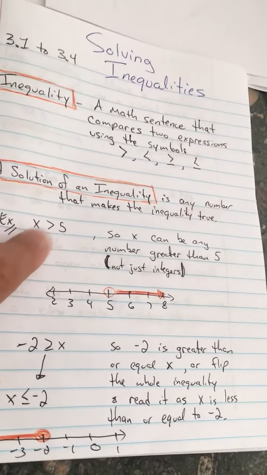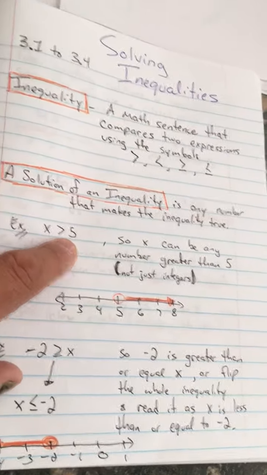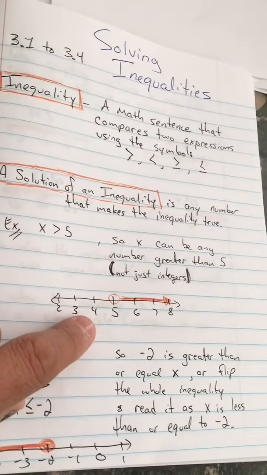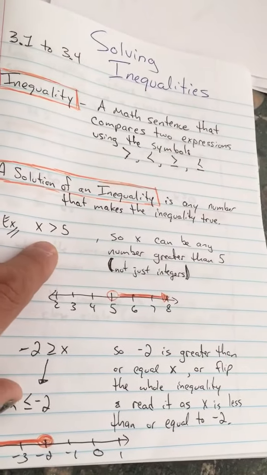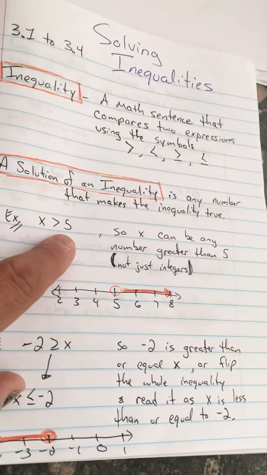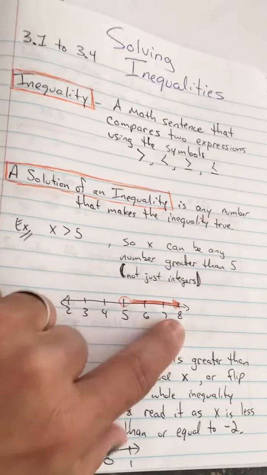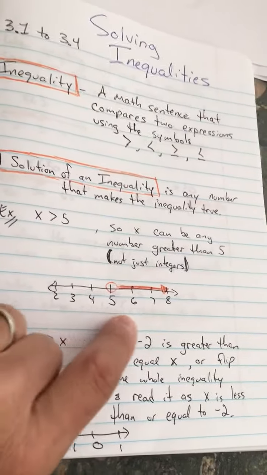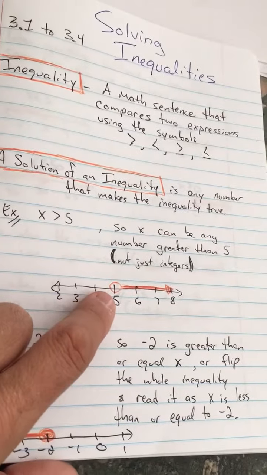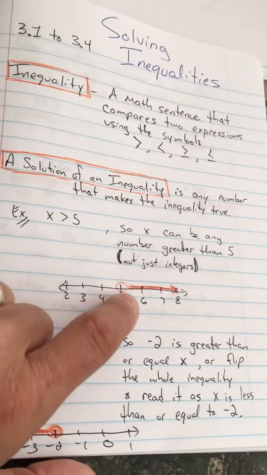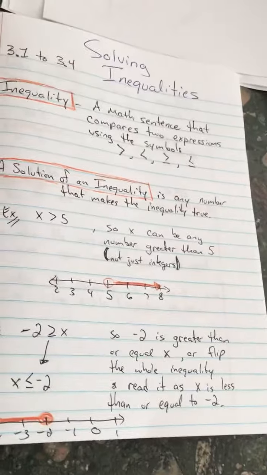We can show that solution through a graph as well. If x can be not equal to, but just greater than 5, we put 5 in the middle of our number line and draw an open circle, which we'll talk about in a second, showing all the solutions greater than 5.